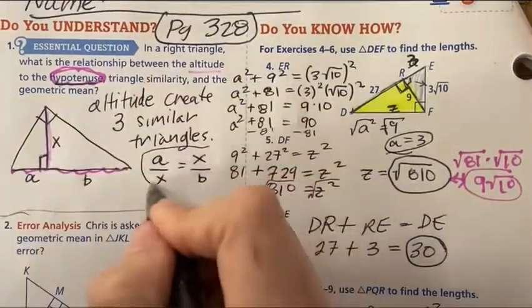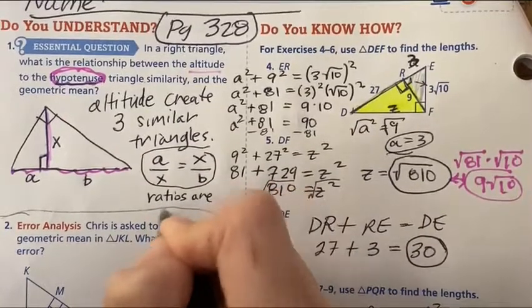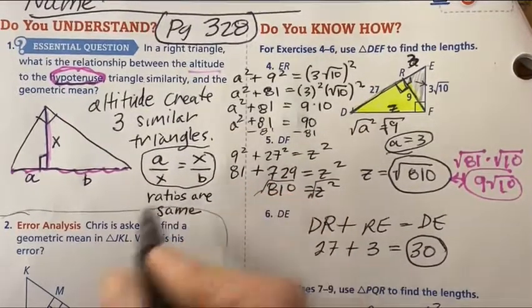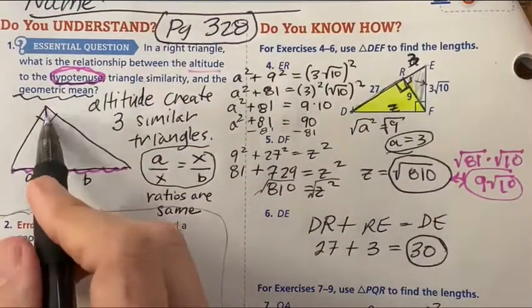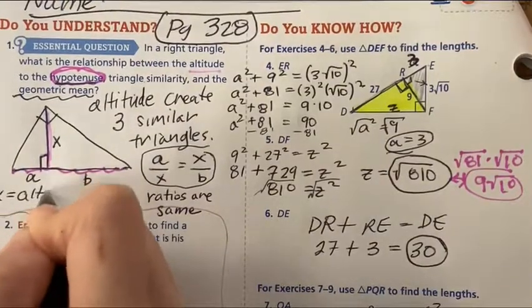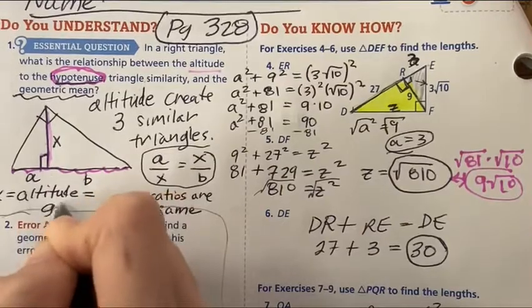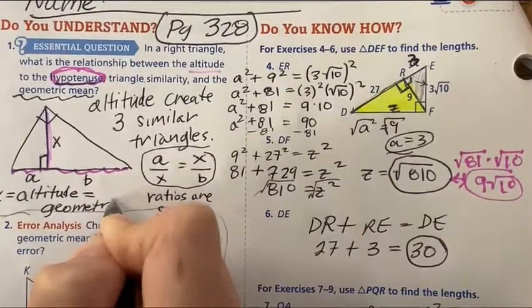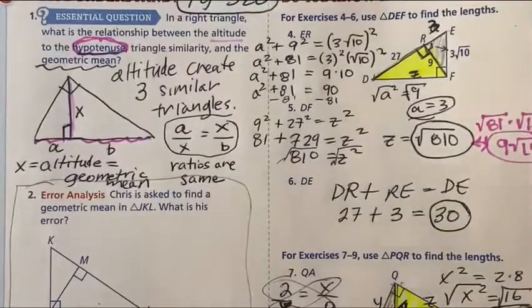So this is the relationship: the ratios are the same. And last but not least, the geometric mean is the special vocab word for x. x equals my altitude, which actually equals my geometric mean. That's what the geometric mean is. Great job, guys. Thanks for joining us.